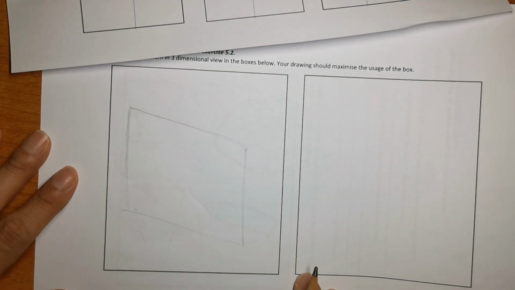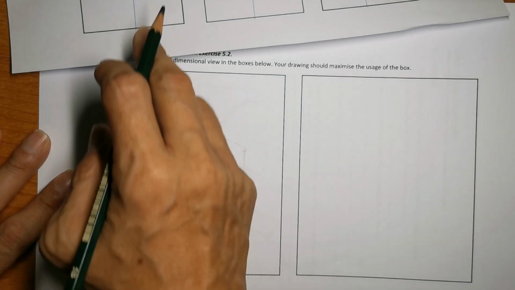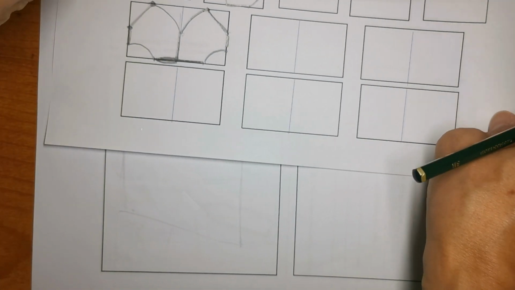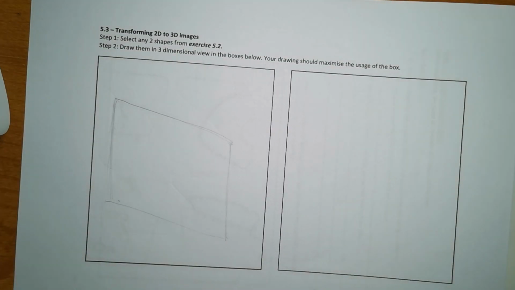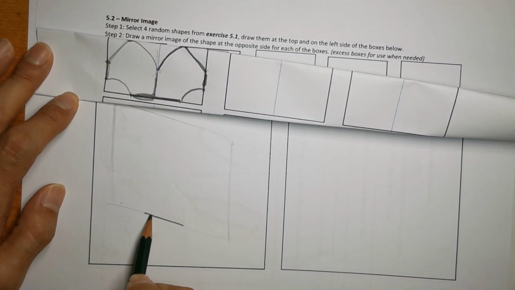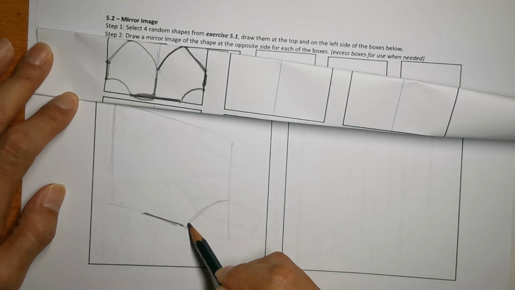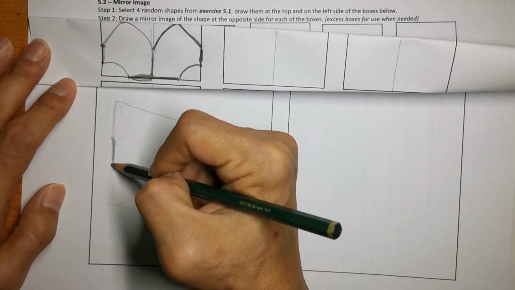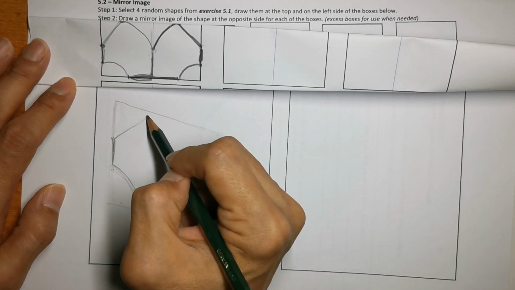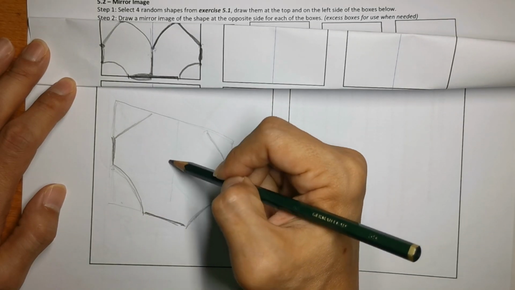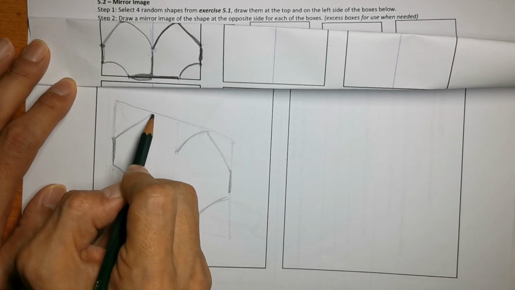Now, this is an isometric surface, an isometric plane. So I will sketch this shape down here. I will do a rough sketch, something like that. Go up, I have a line here. So there is a curve here and there's a curve here.